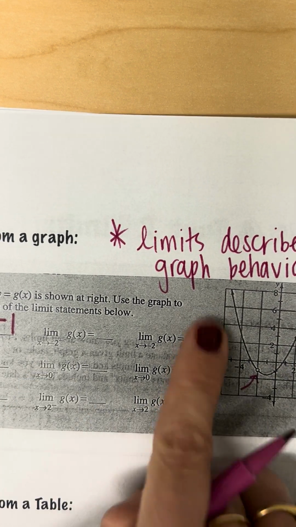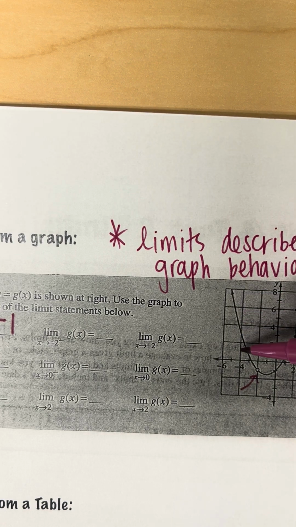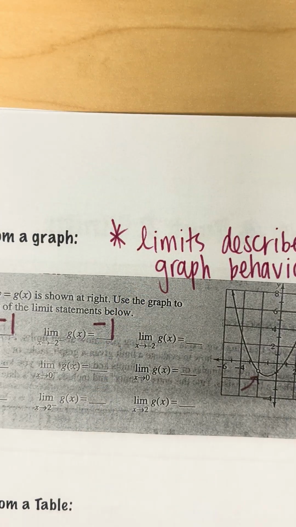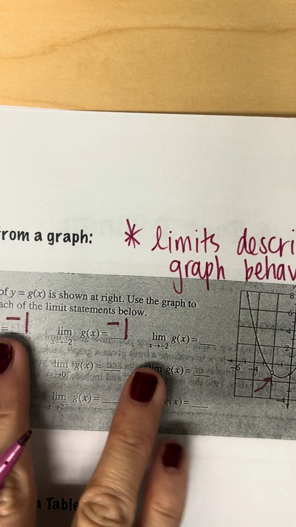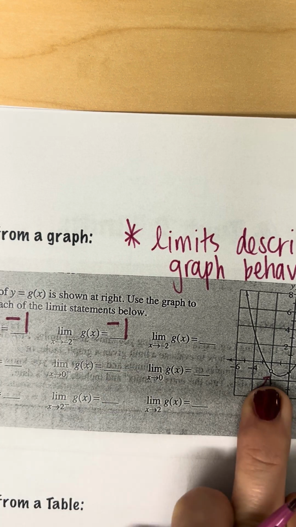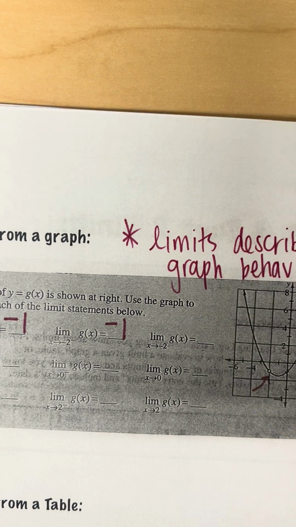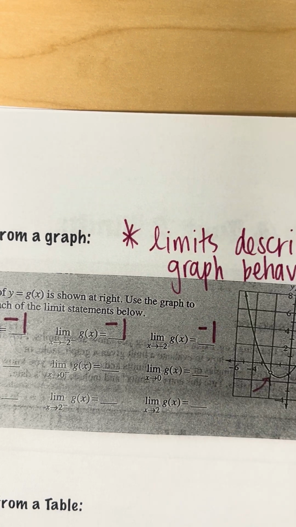As it approaches -2 from the left side, as I'm going along my graph on the left side of -2 and coming towards -2, I'm still at that -1. Because it's a continuous graph, the left and right-hand limits should match at that point. Because those are equal to each other, I can say the limit as x approaches -2 is -1, okay?